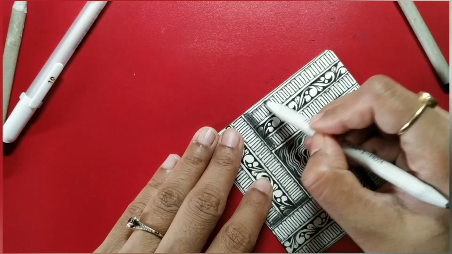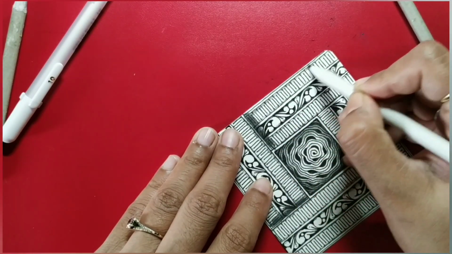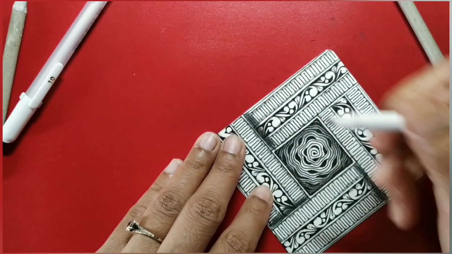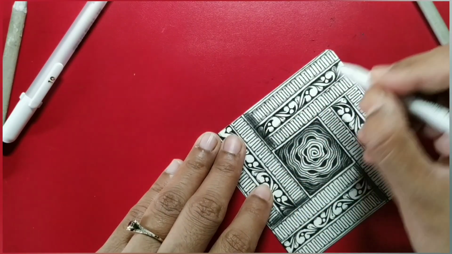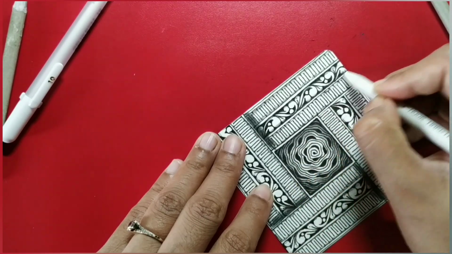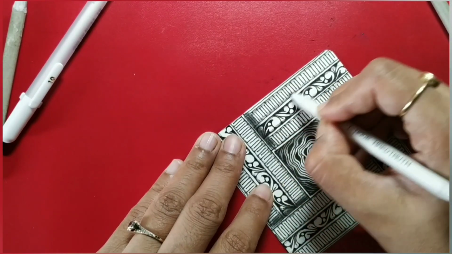Moving on to our Duda. So I'm not going to blend too much. Make sure you just use the tip and just soften the graphite. Don't blend too much.